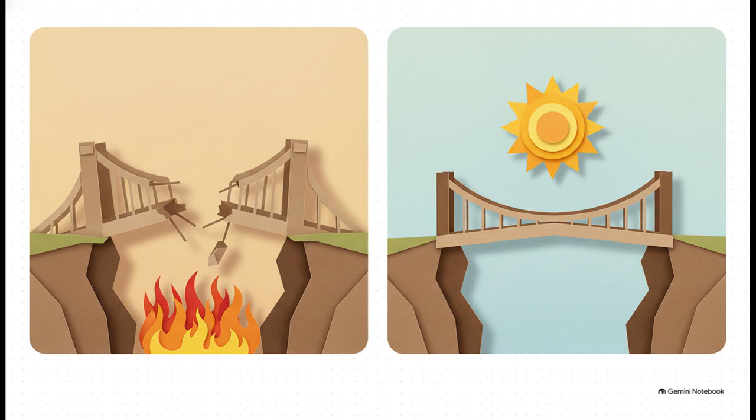But if you use an unfinished time word like today or this week, because, well, this week isn't over yet, the bridge is still standing, so you use the present perfect. I have cleaned the house today.